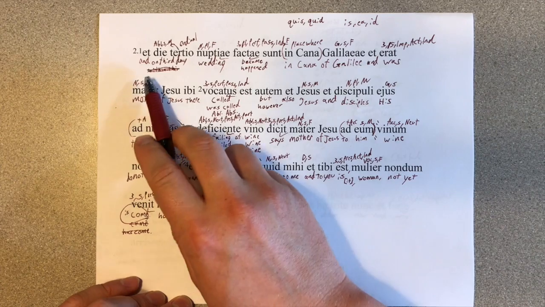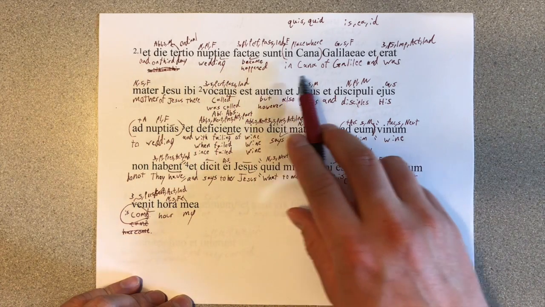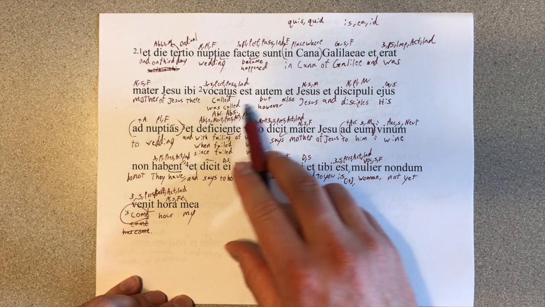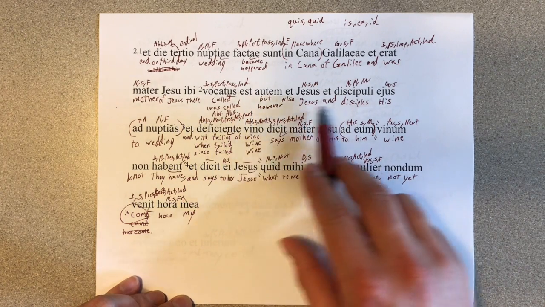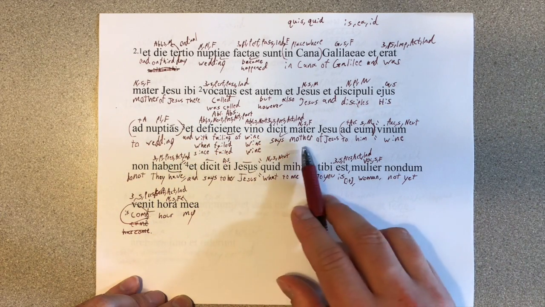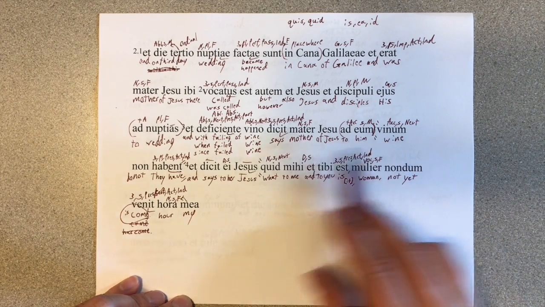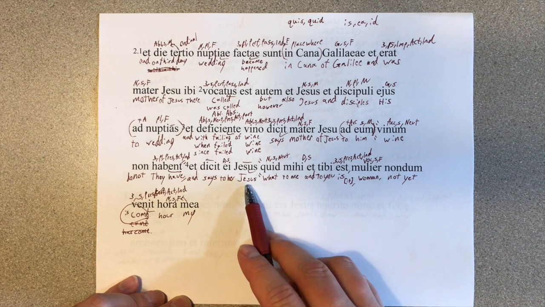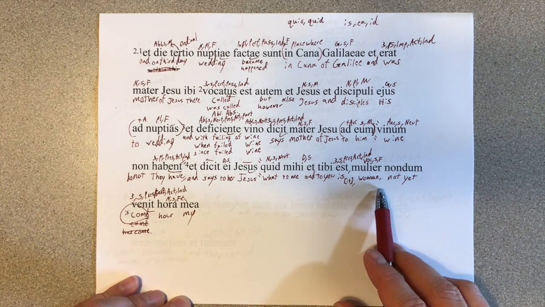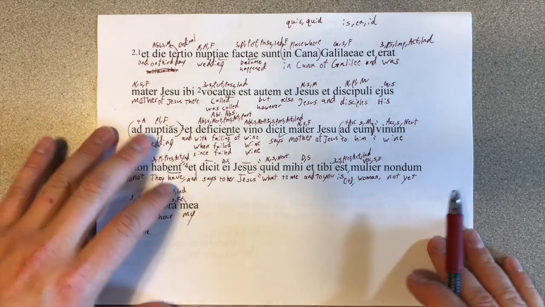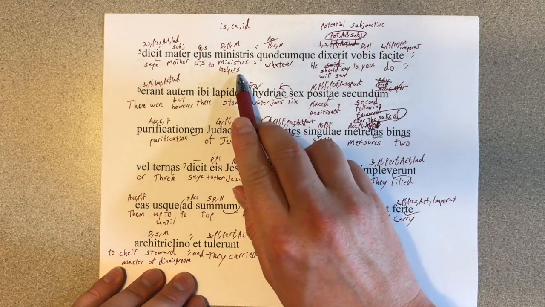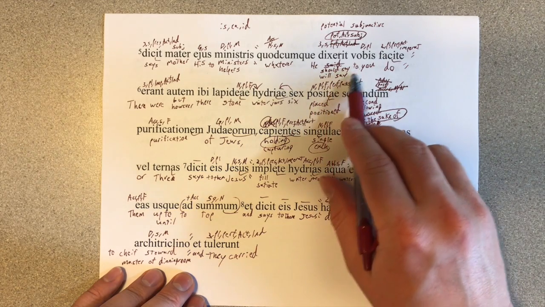Now from verse 1. And on the third day, wedding happened in Cana of Galilee, and mother of Jesus was there. But Jesus also was called, and disciples his to wedding. And since wine failed, mother of Jesus says to him, they do not have wine. And Jesus says to her, what is it to me and to you, woman? My hour is not yet come. His mother says to helpers, whatever he should say or will say to you, do.